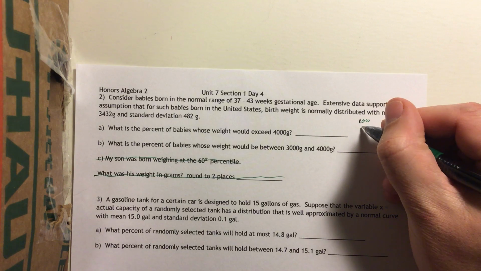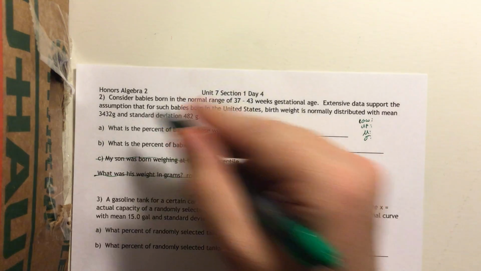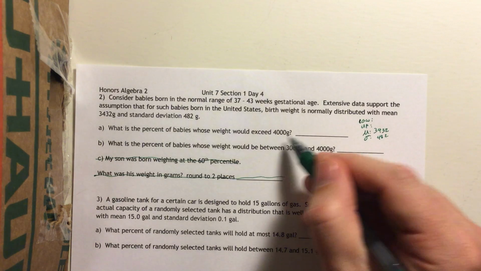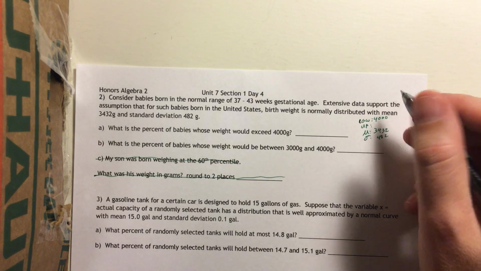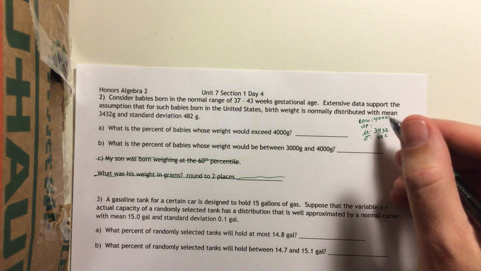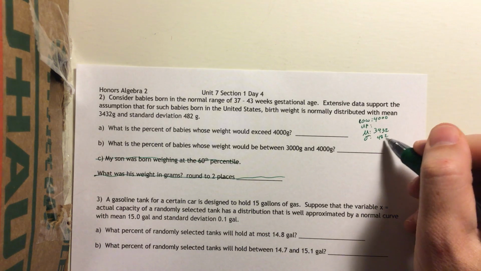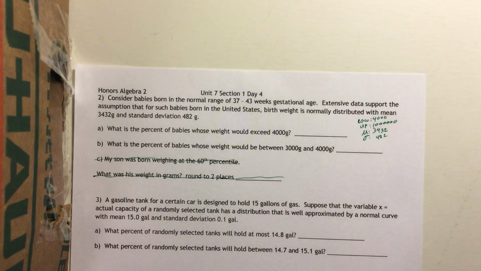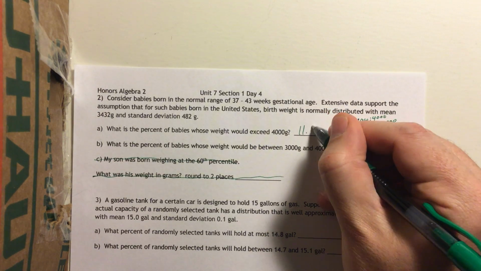All right, so we need a lower, we need an upper. We need a mean, we need a standard deviation. The mean and standard deviation is given to us. If it's exceeding 4,000 grams, that means 4,000 is our lower, and upper needs to be a pretty large number. And again, obviously 100 would not work here. 1,000 is probably too small as well, considering our mean is 3432 and our standard deviation is 482. So I'm just going to be safe and pick a million here. And I'm going to put this in the calculator. I'm going to see what I'm going to get. You should get 11.93%.